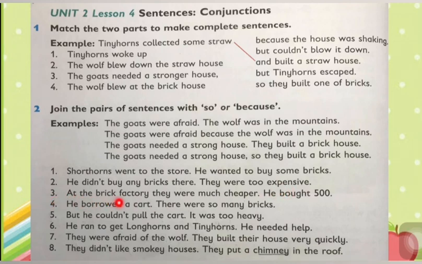At the brick factory, they were much cheaper. He bought 500. Now, see children, we will use so here. Why so? Because a result is given here. So he bought 500.